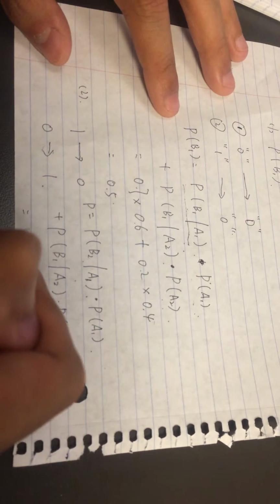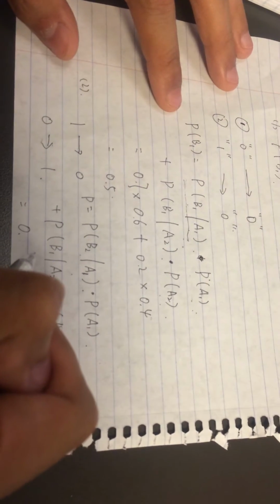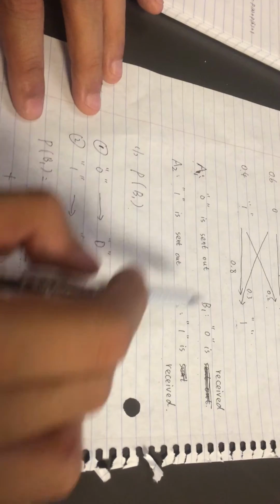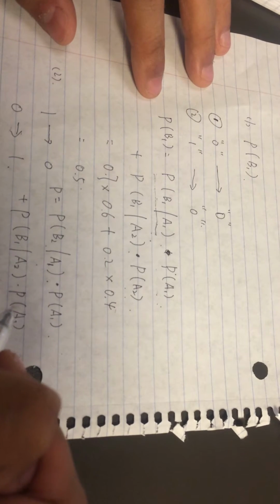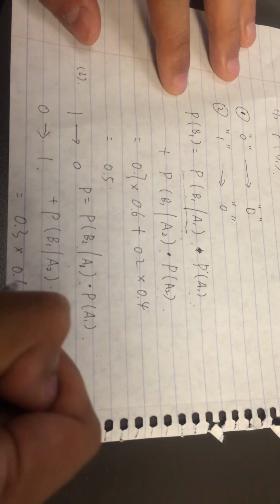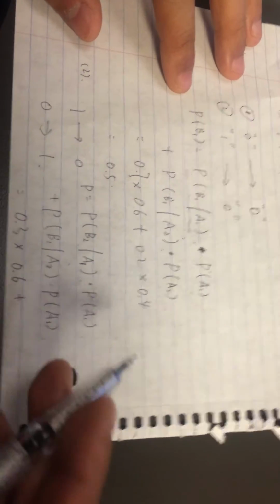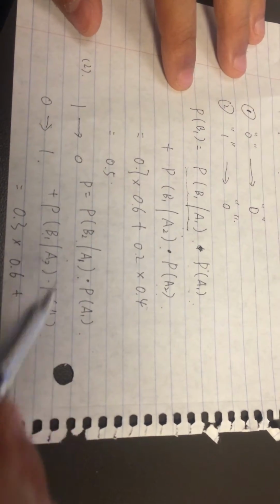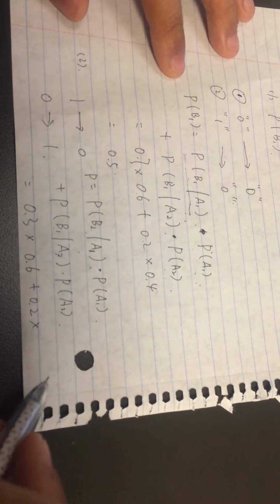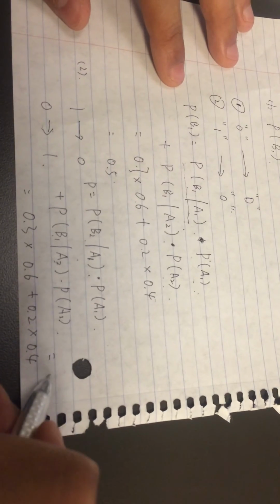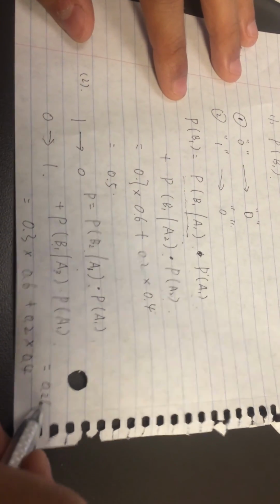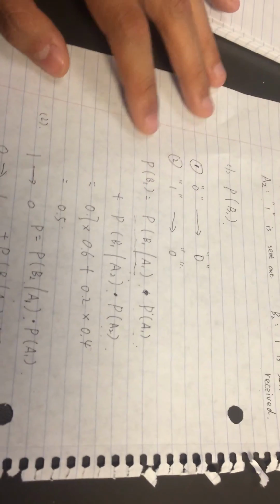And it can be seen that for B2 and A1, from 0 to 1, it's 0.3 multiplied by 0.6, plus B1 and A2, from 1 to 0, which is 0.2 multiplied by 0.4, and the result is 0.26, and that's the result. Thank you.